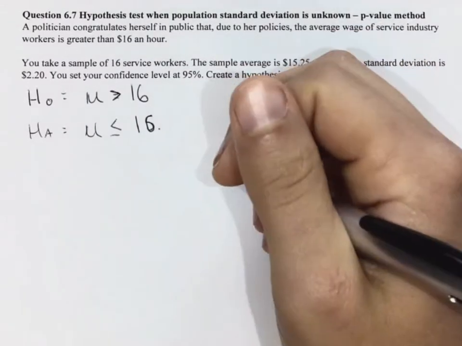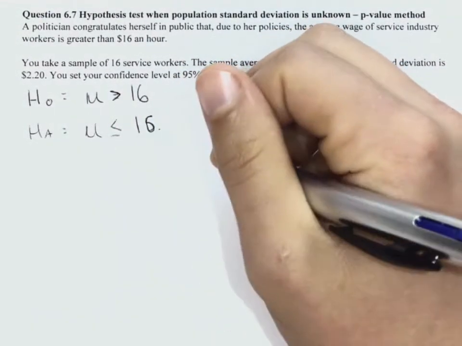So to do this, what we are going to use is our formula.